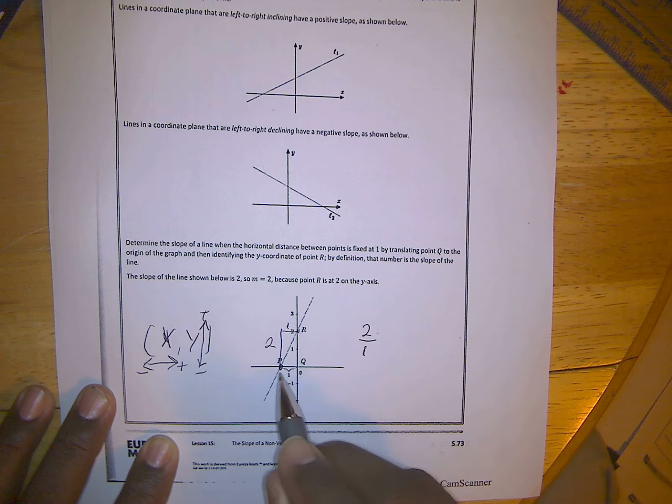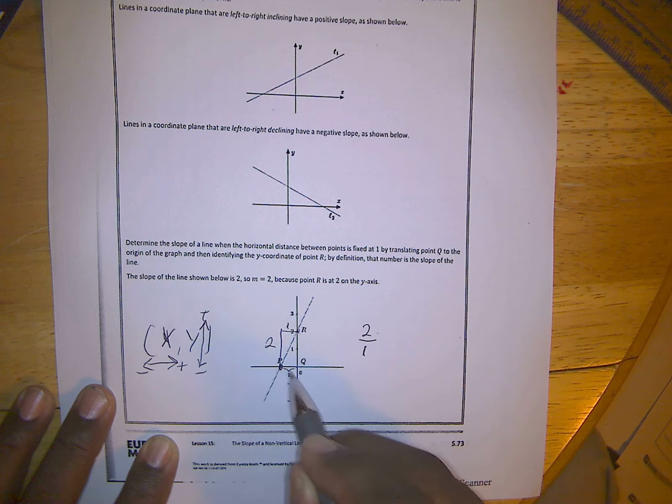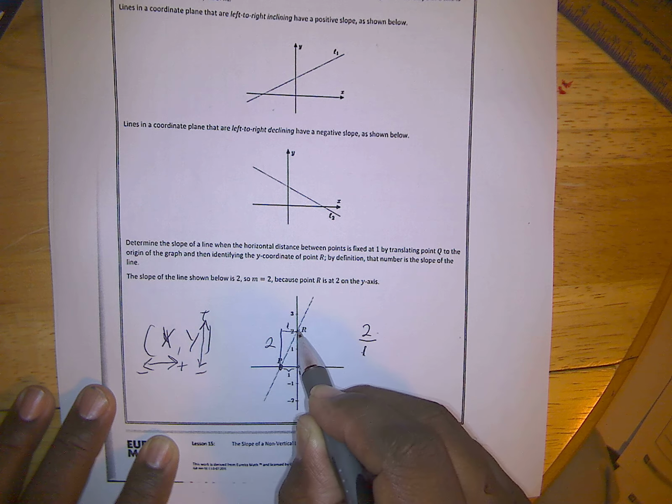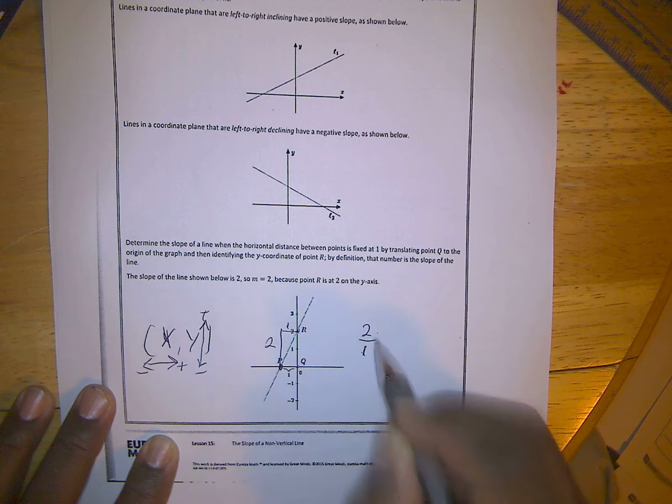But still, if you wanted to do it the way they show you in the book, how far is it from here to here before the slope triangle? This is 1 over. You put that there. From this line here, how far did we go up the y-axis till we got to that point? And that would still be 2.